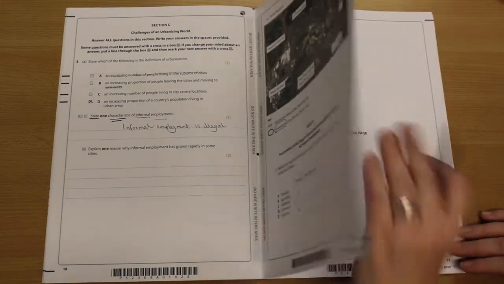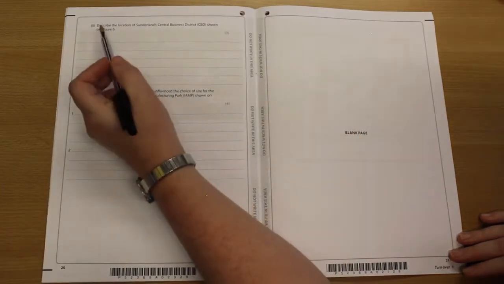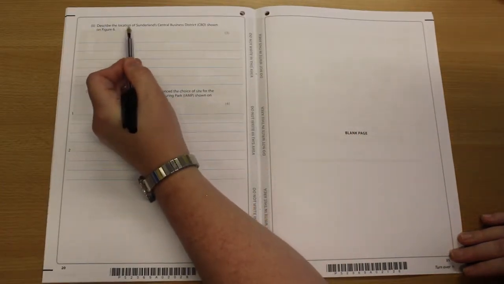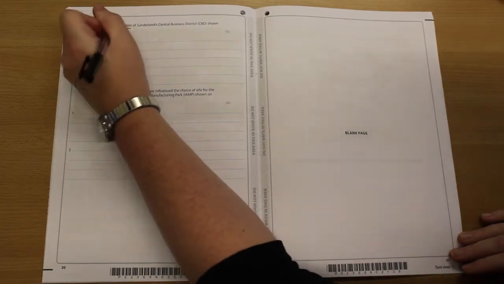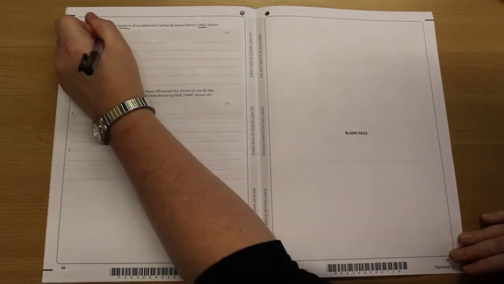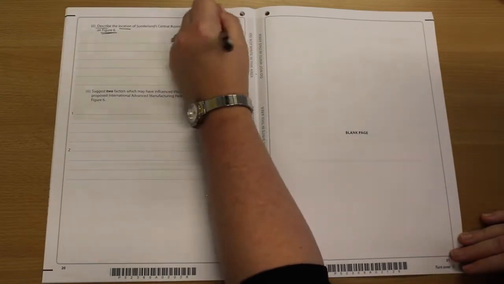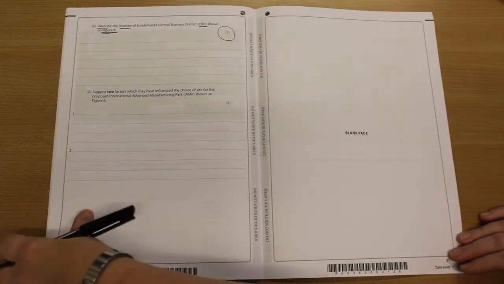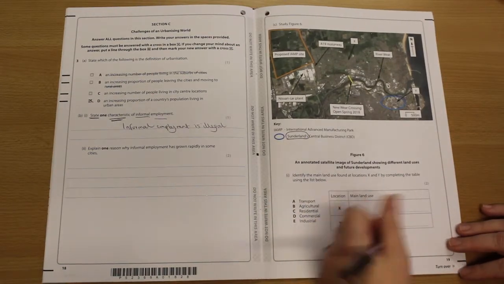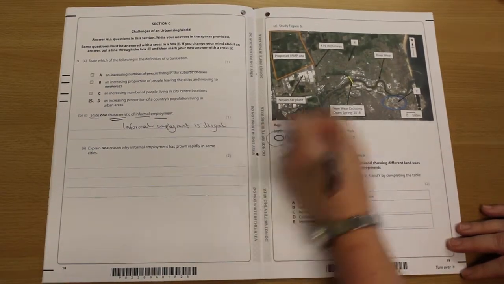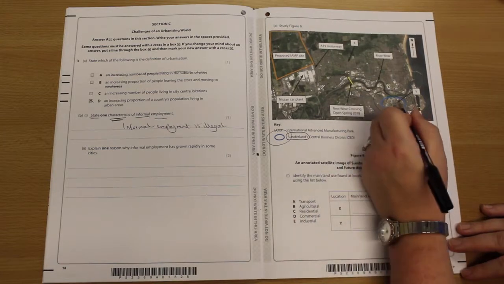The other skills question really is describe the location. Describe the location of the CBD as shown in figure 6. 3 marks. There was a multi-choice about land use that you had to do previously. If you've read the key, there's the CBD.